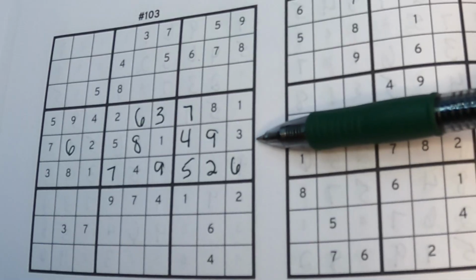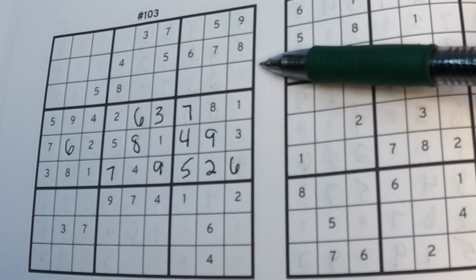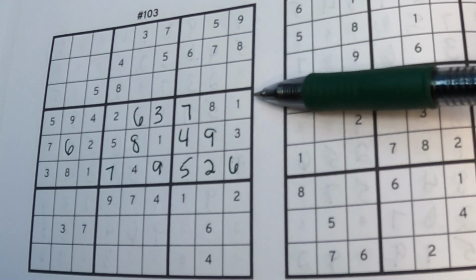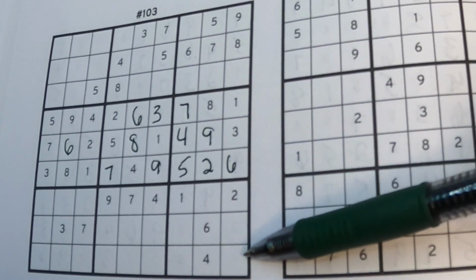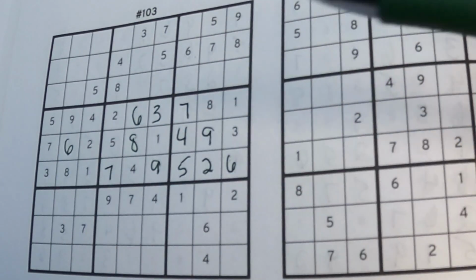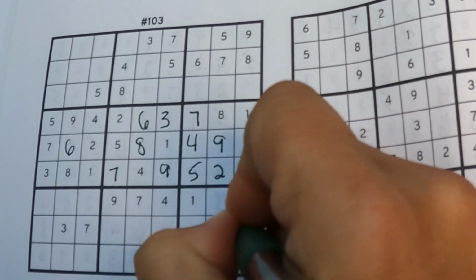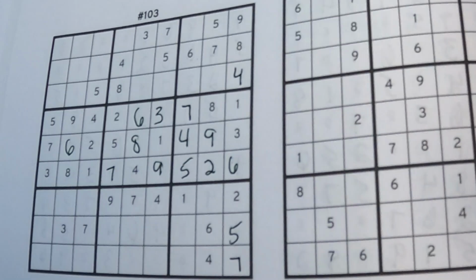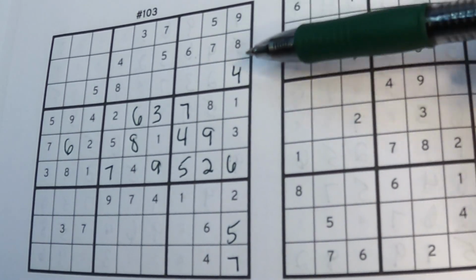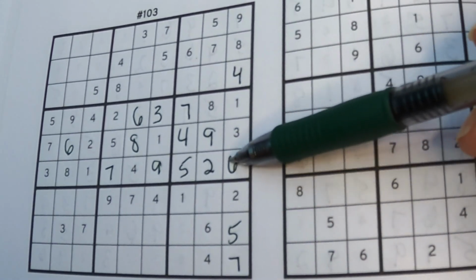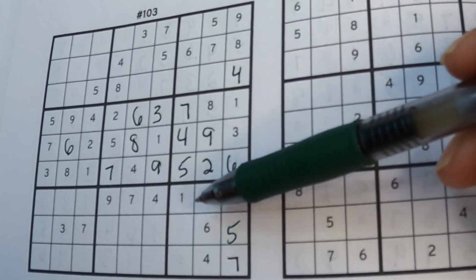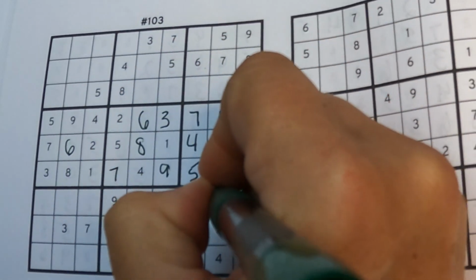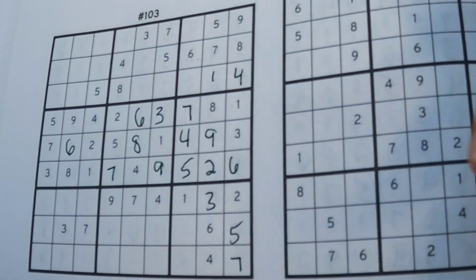For this column now, we're missing 4, 5, and 7. We've got a 4 here and a 7 here, so this is our 5. That 4 makes this our 7, 4. For this column now, we're missing 1 and 3. We've got a 1 here, so 3, 1.